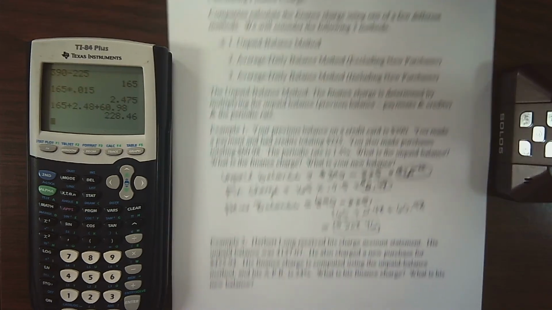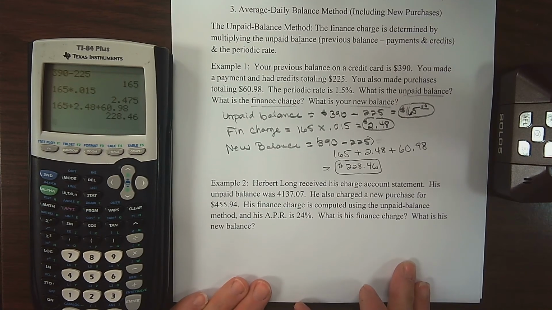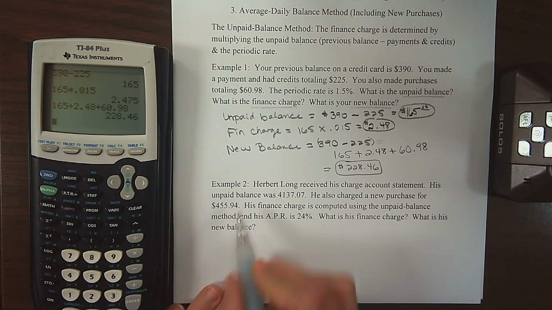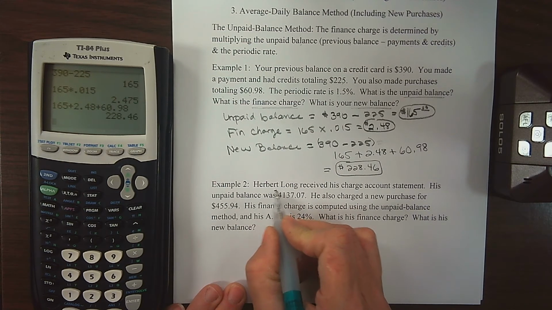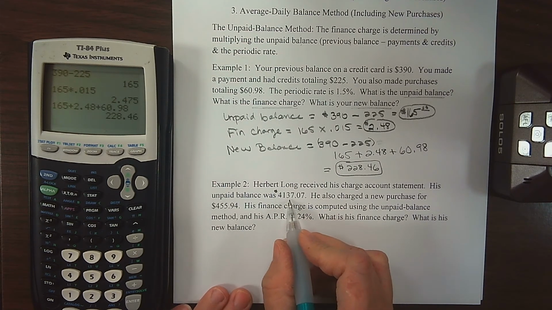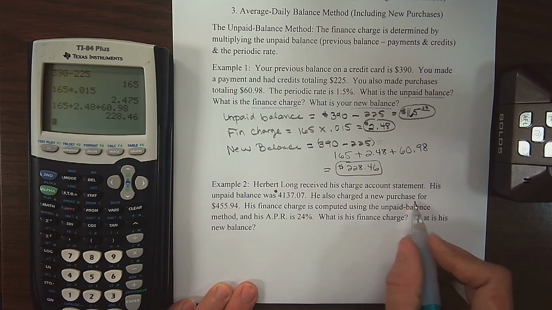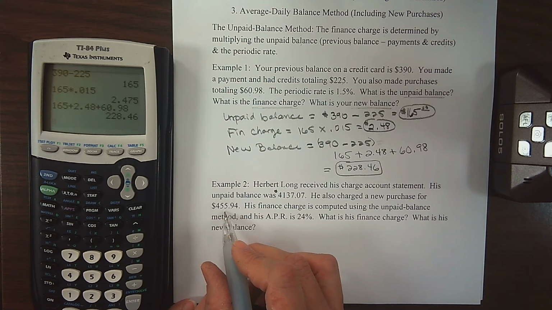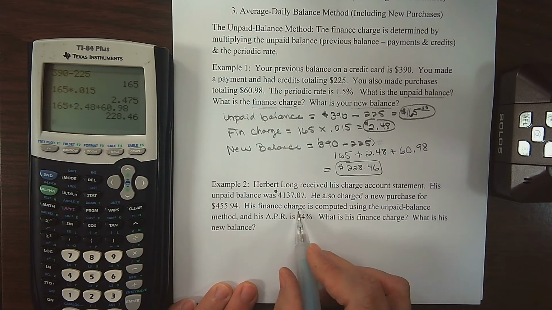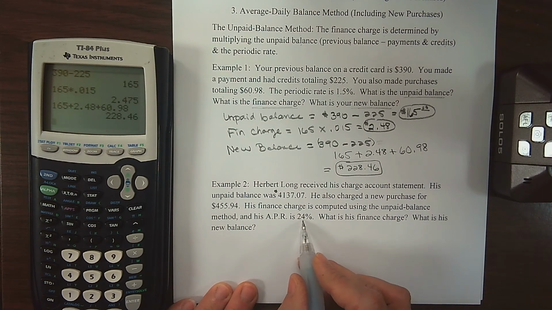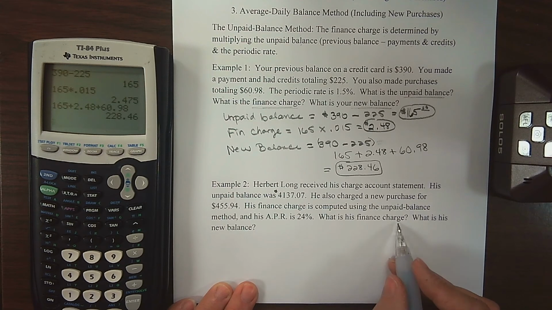All right, let's practice that one more time. In our second example, Herbert has a charge account. He gets a statement, and his unpaid balance is $4,137.07. He also charged a new purchase for $455.94. His finance charge is computed using the unpaid balance method, and his APR is 24%. What is his finance charge? What is his new balance?